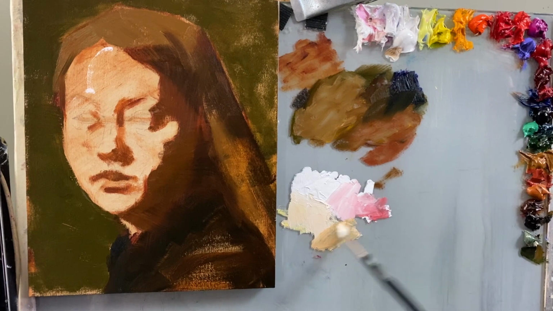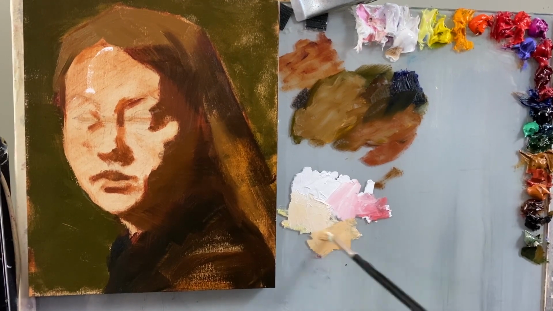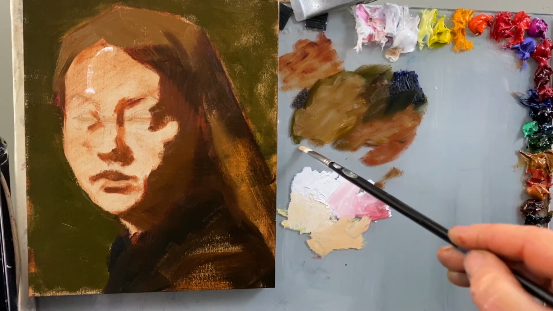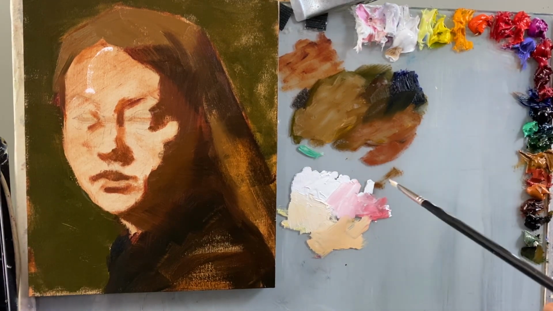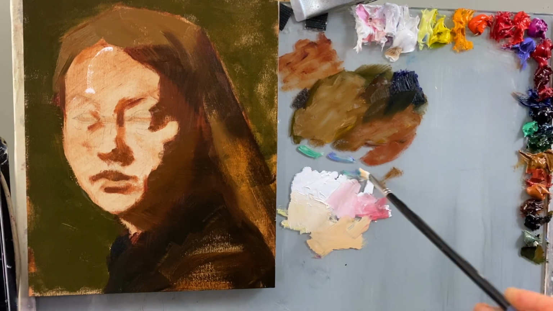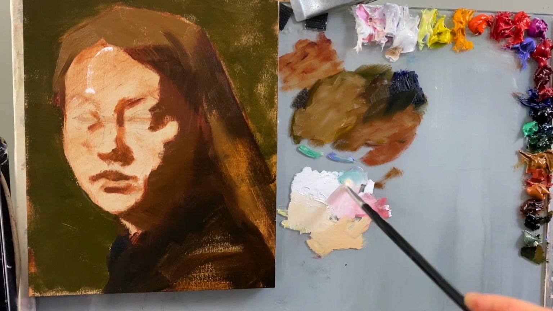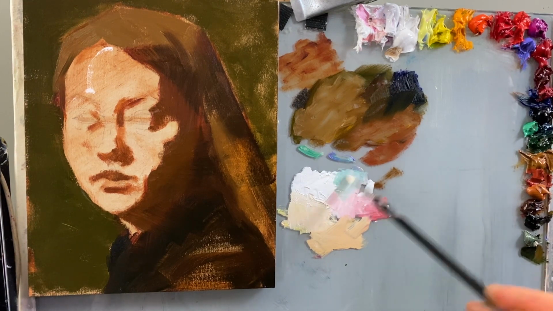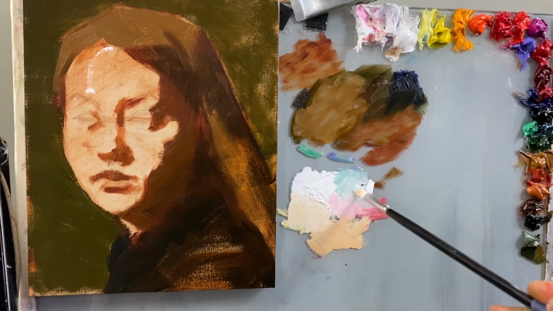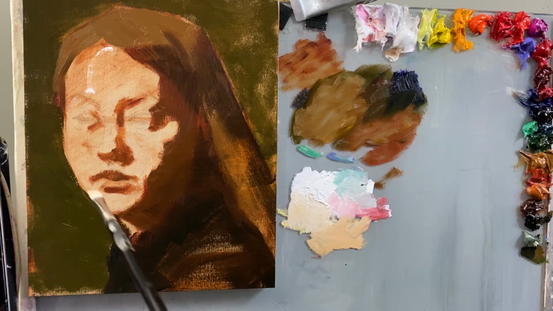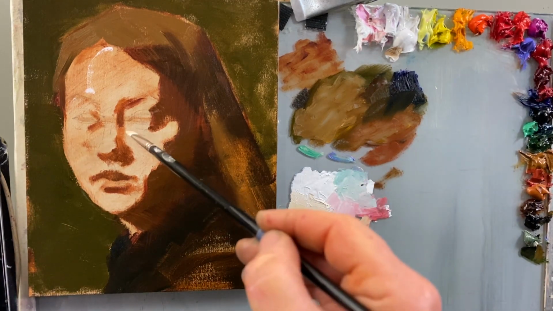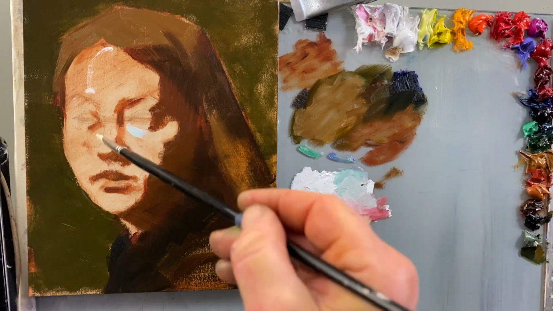That will give you a little bit more yellow skin tone. And then to the side, I'm going to make just slight marks of green and violet. And then I'm going to mix them slightly into the red.